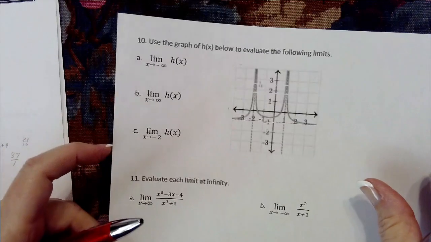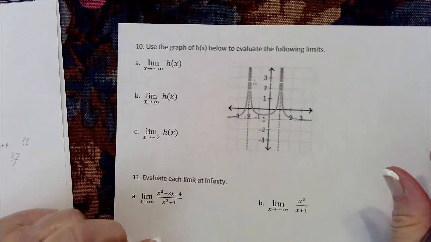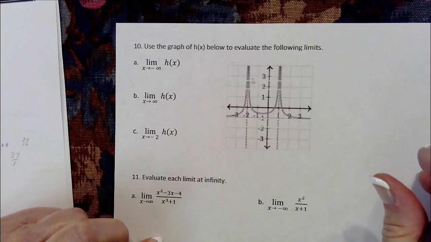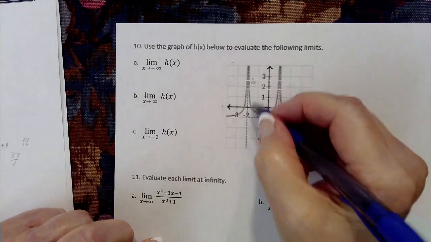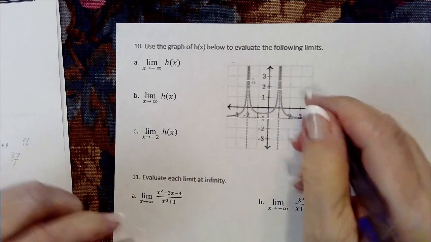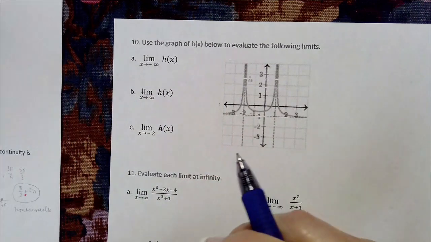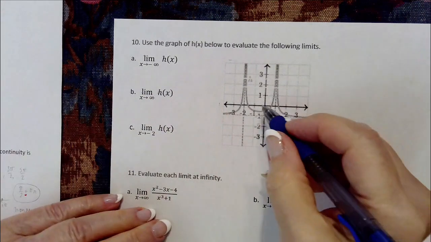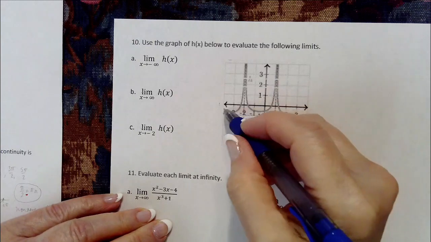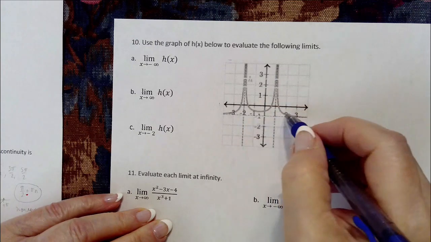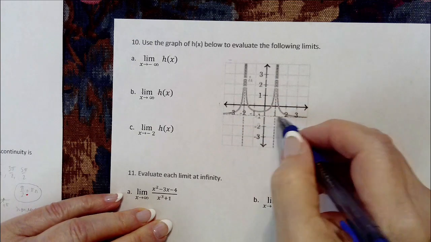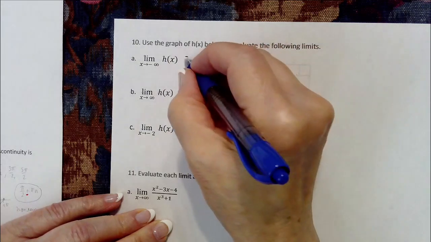Number 10, we're looking at a graph again. So as x goes to -infinity of h of x, so this whole thing is the h of x graph. So we're going to consider x going to -infinity this time. So as x goes to -infinity, what happens? Then the y gets closer and closer to this -1. So my limit is -1.